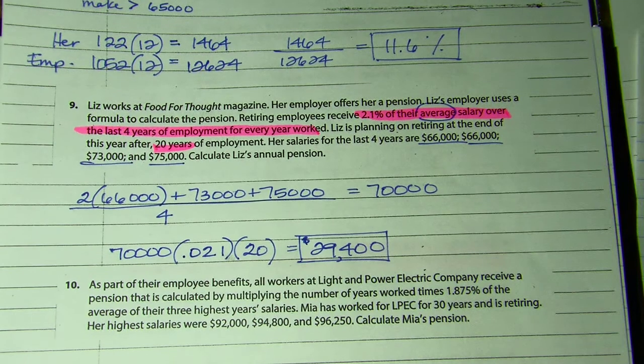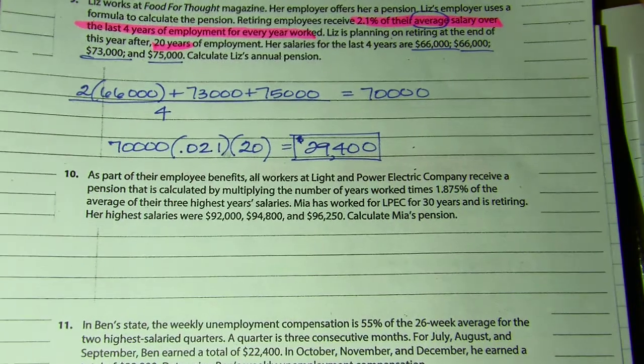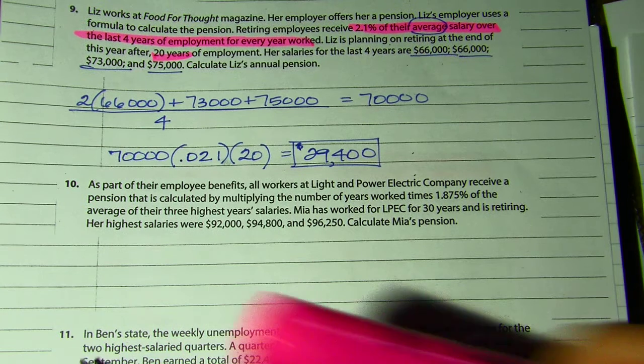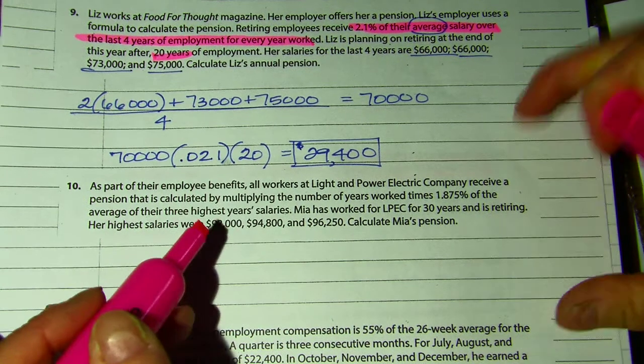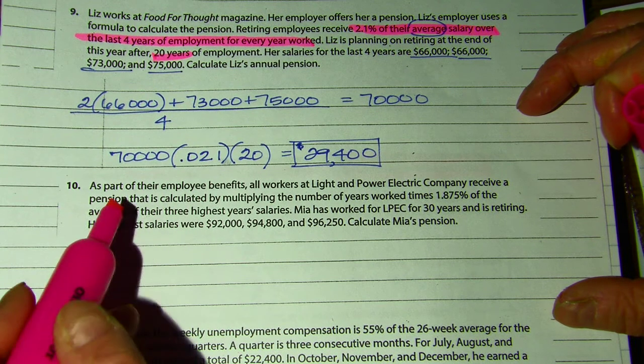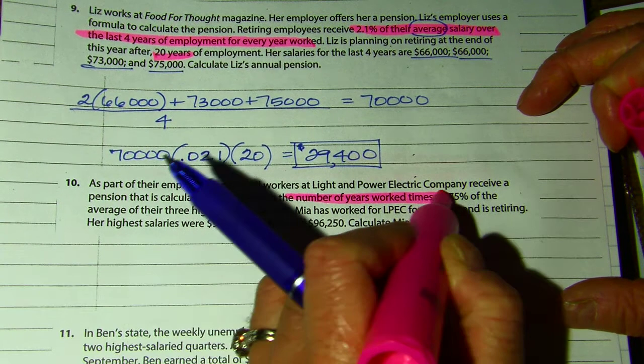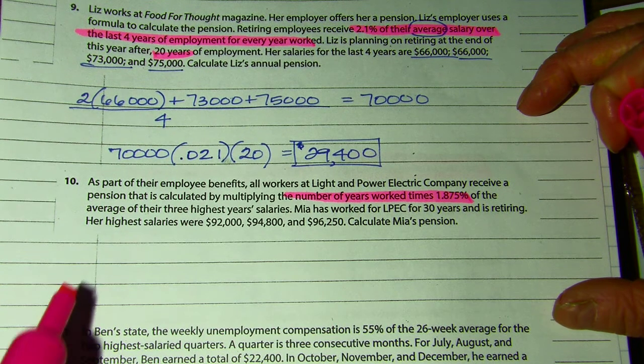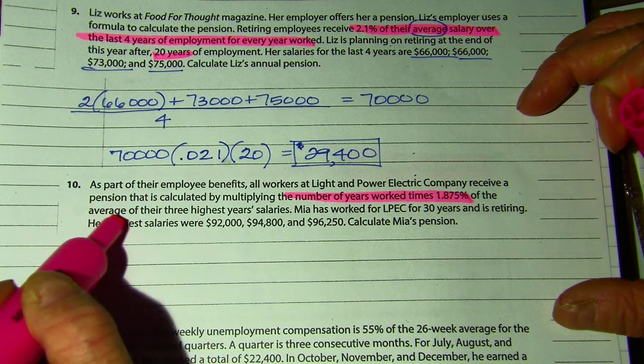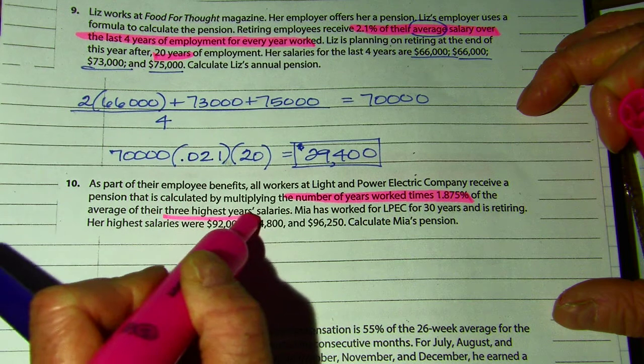All right, number 10. As part of their employee benefits, Light and Power Electric Company gives a pension that is calculated by multiplying the number of years worked times 1.875% of the average of their 3 highest years' salary.